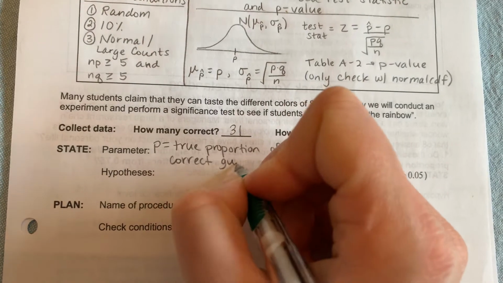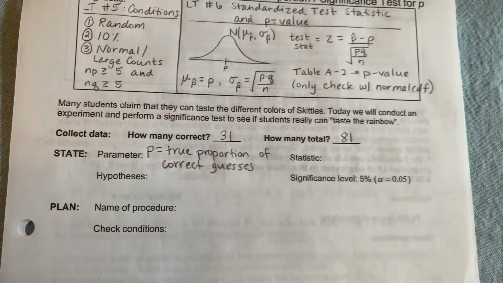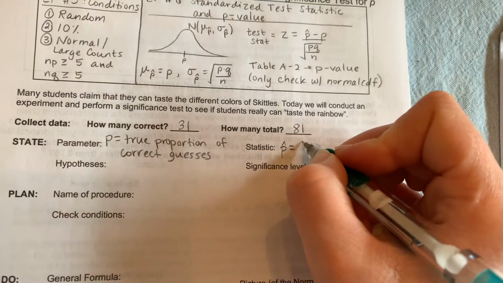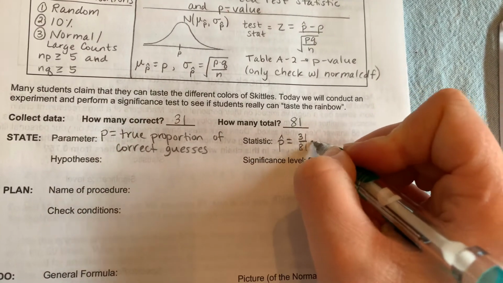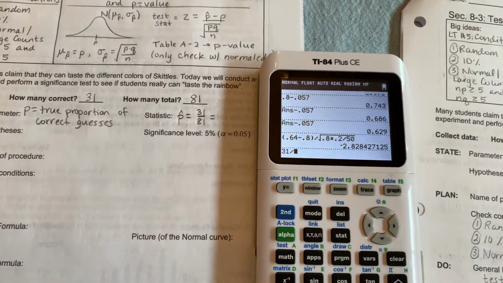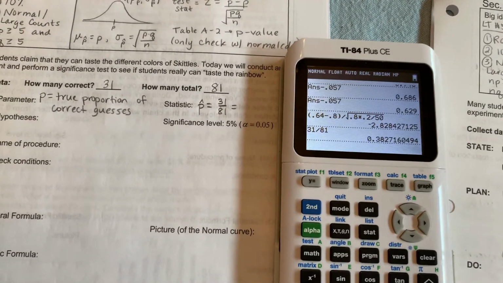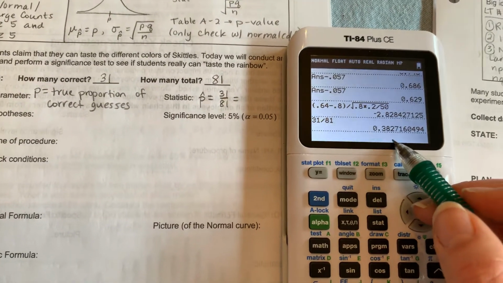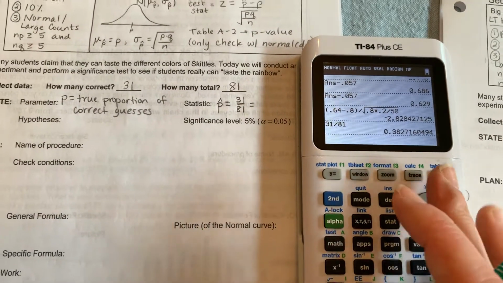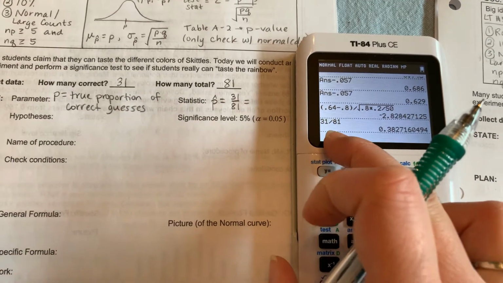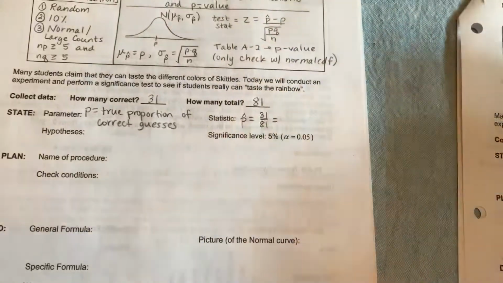But I really am talking about guessing the correct color of Skittles. And then my statistic is p hat equal to 31 out of 81. So let's calculate what that is as a decimal. 31 divided by 81. I'm going to have to round here. I'm just going to say 0.38 for the purposes of writing it on my paper, but I'm remembering that any time I use p hat later, I'll use the fraction so that I don't have any rounding error.